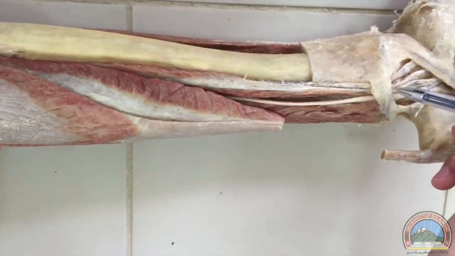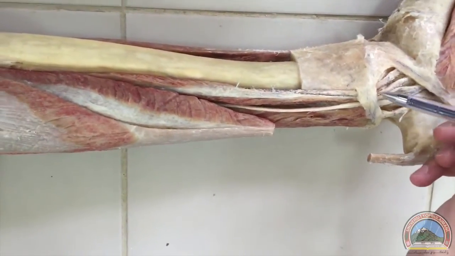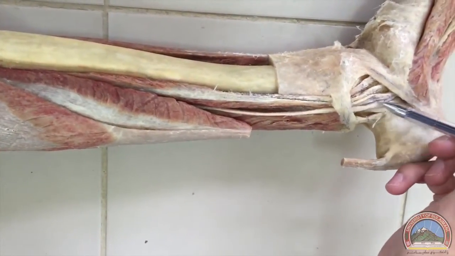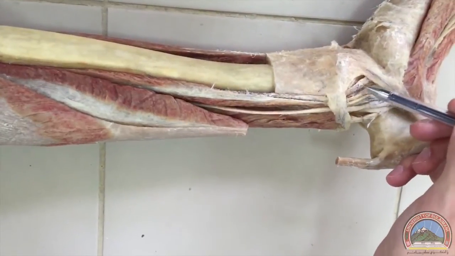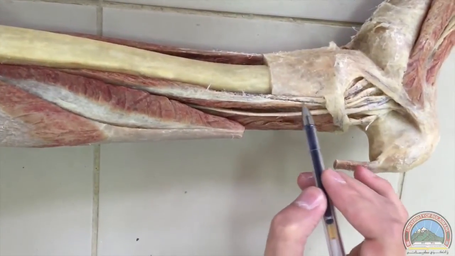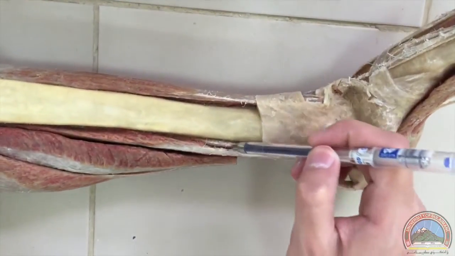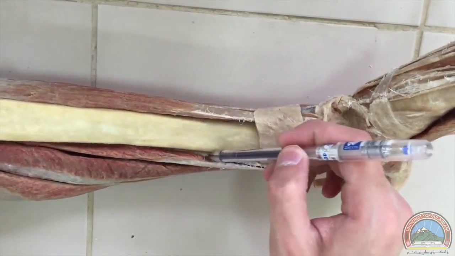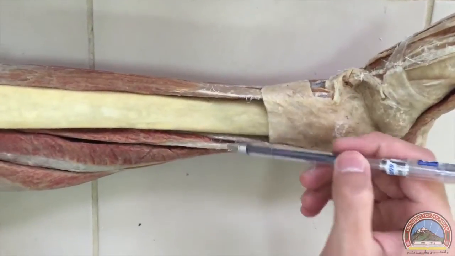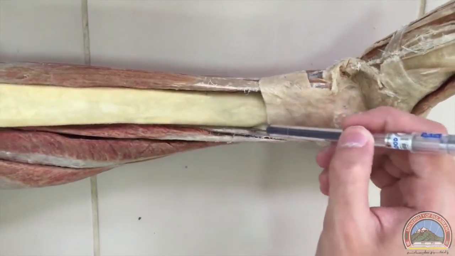Okay, tendons of the flexor digitorum longus, and this is the tendon of the tibialis posterior. Okay, and this is tibialis posterior. We can't see that very clearly here, but this is it. Beneath the flexor digitorum longus is the tibialis posterior.